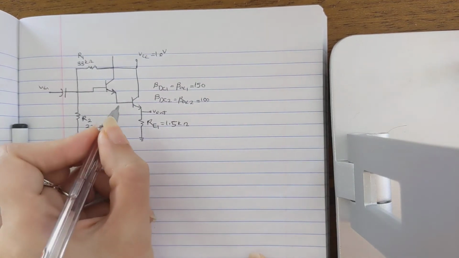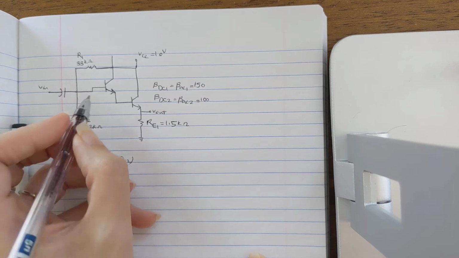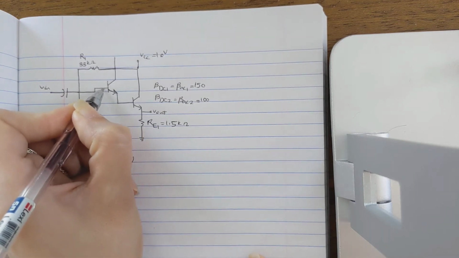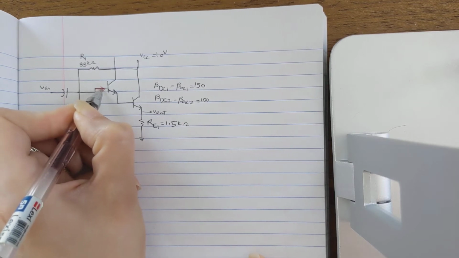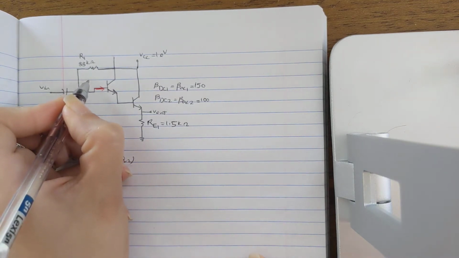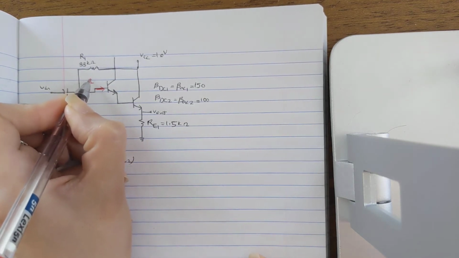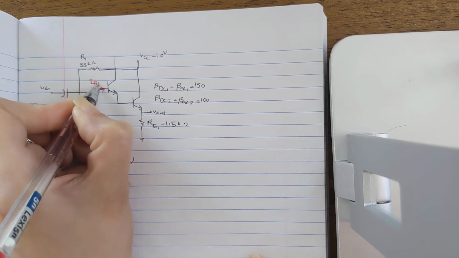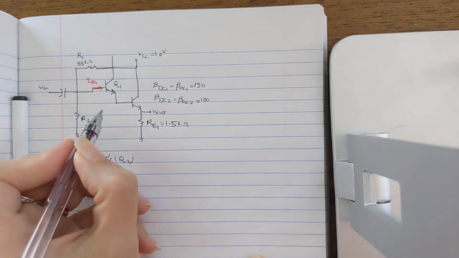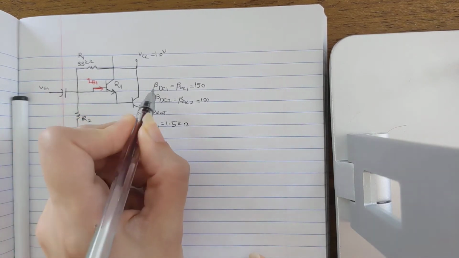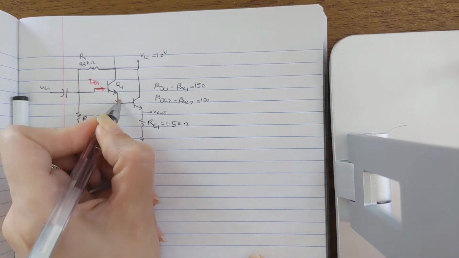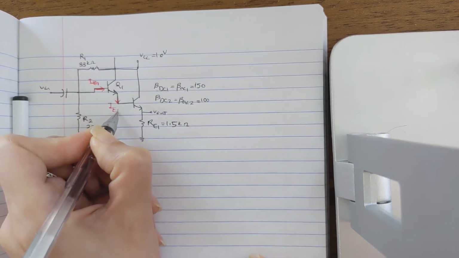Something to note about the Darlington pair is to just be careful about the currents here. As you saw in the previous example that I solved for question 3, when the input current or the base current enters Q1, it gets multiplied by the beta of Q1. It gets multiplied by 150 times, and it appears at the emitter, IE1 we call it.